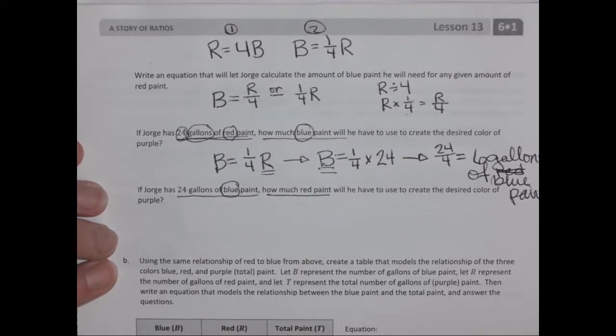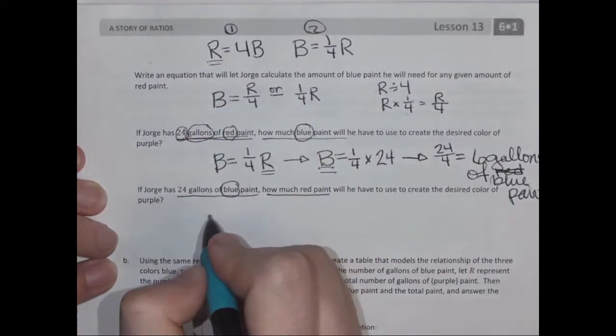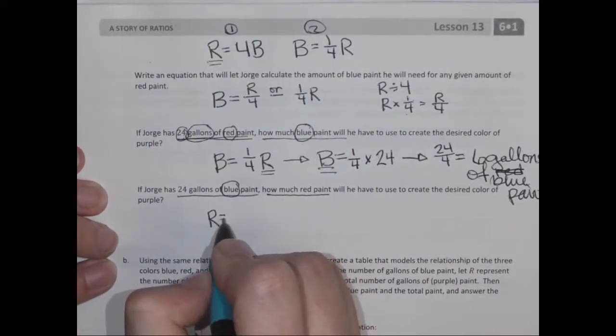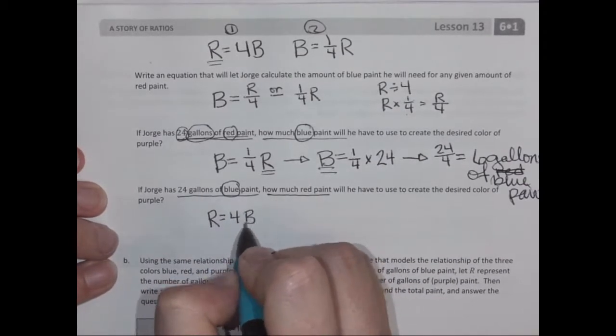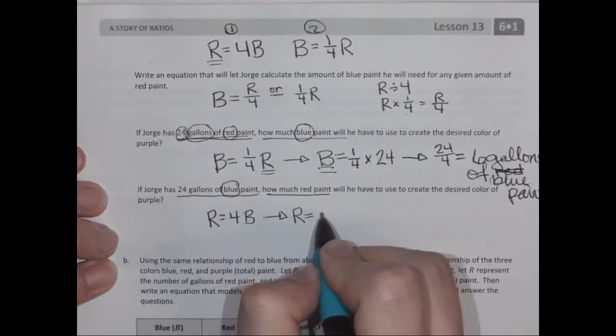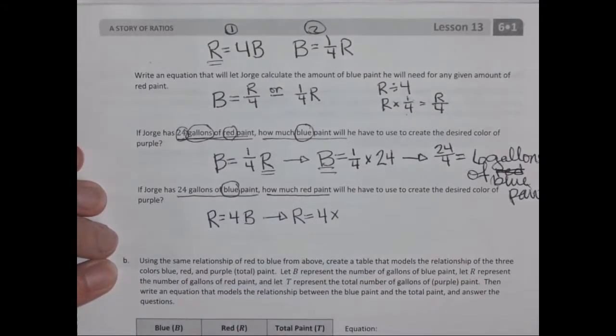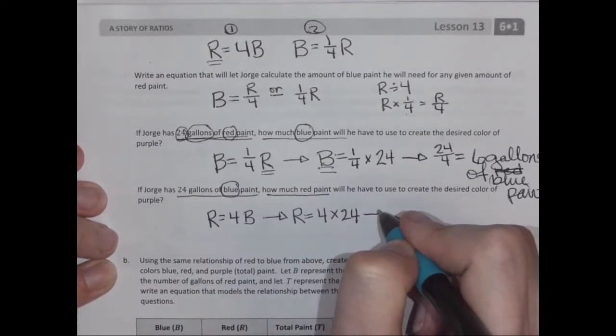So I use equation 1, because equation 1 starts with red paint, and that's what I want. Red paint is equal to how much? Red paint is equal to 4 times the amount of blue. So for this problem, red paint is equal to 4 times what? 24. Work it out, you have 10 seconds.